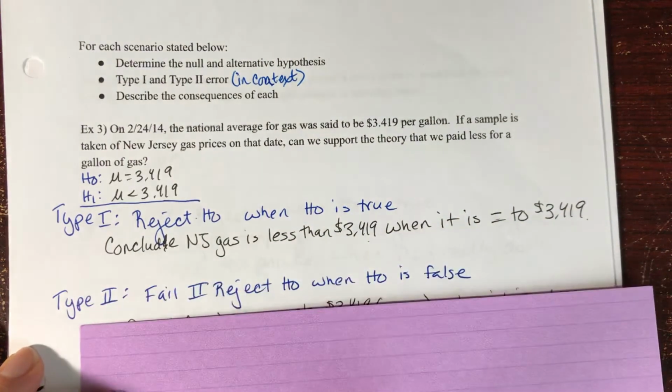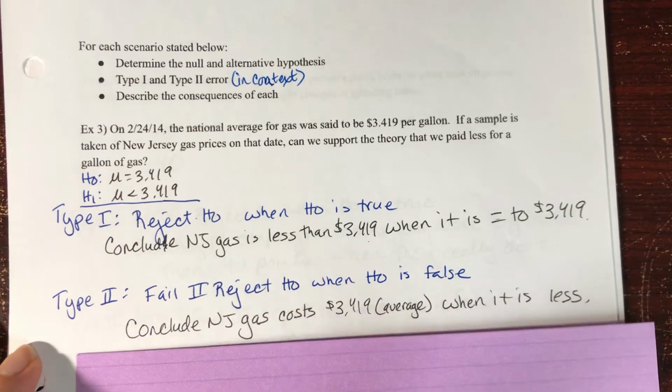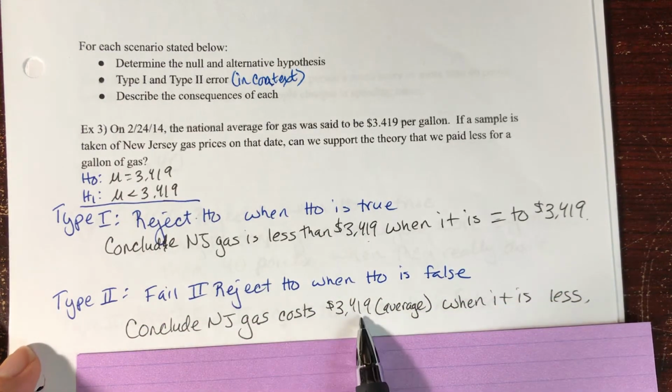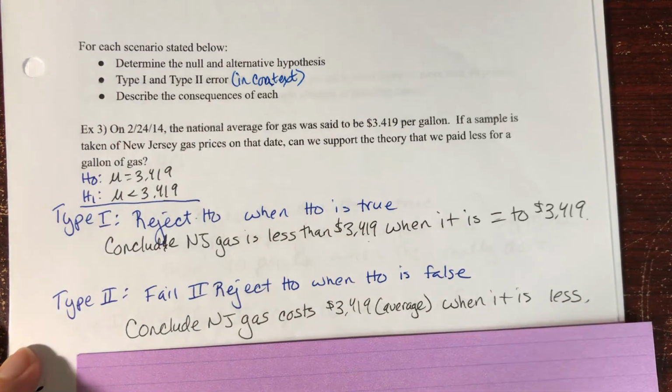Type 2 error. You failed to reject the null when the null was false. Okay, and you should have rejected it. So you conclude that New Jersey gas costs $3.419, which is average, when it was less than that. This would be an error because the gas stations would lose out on money, right?